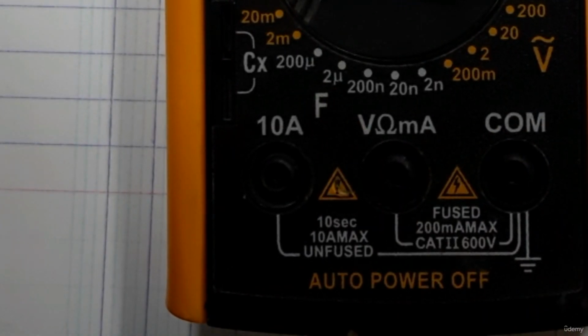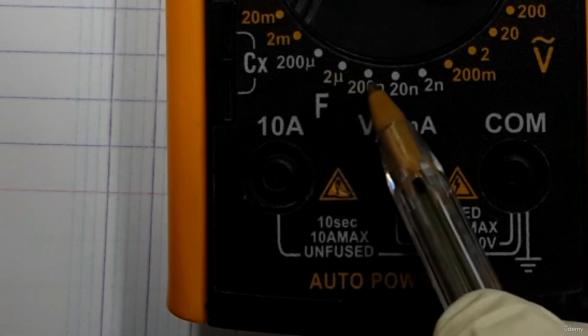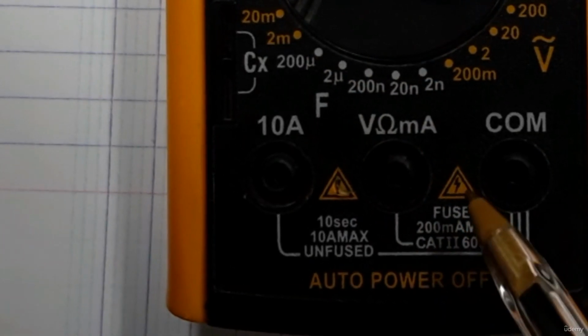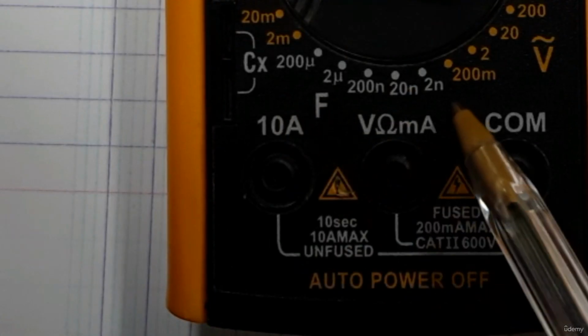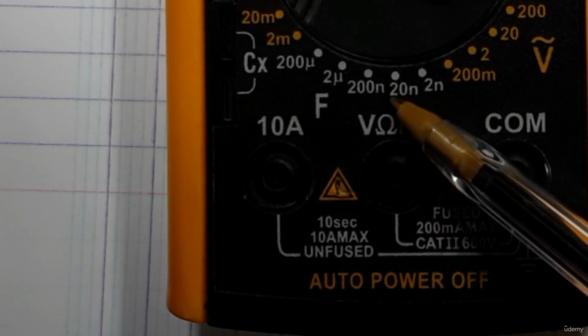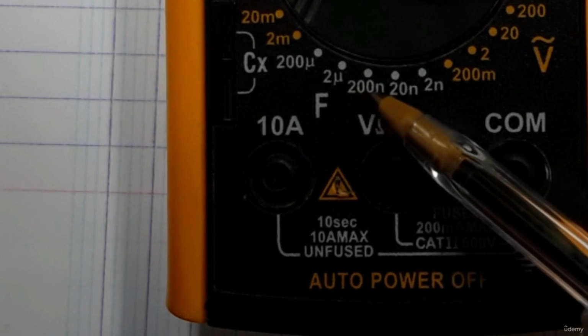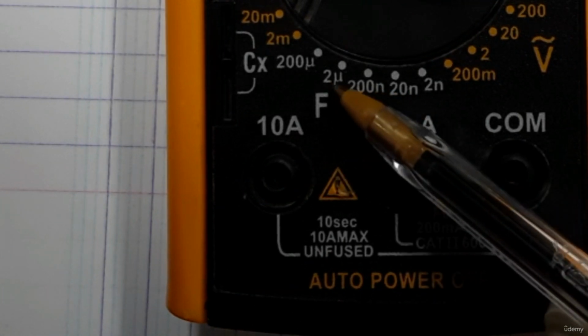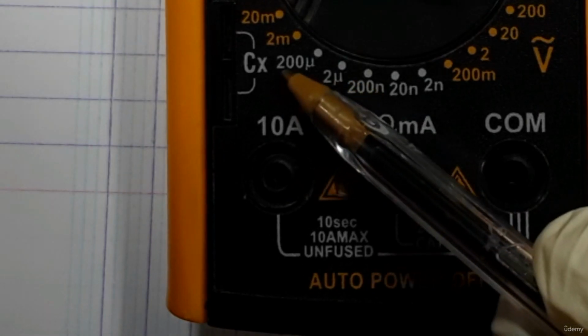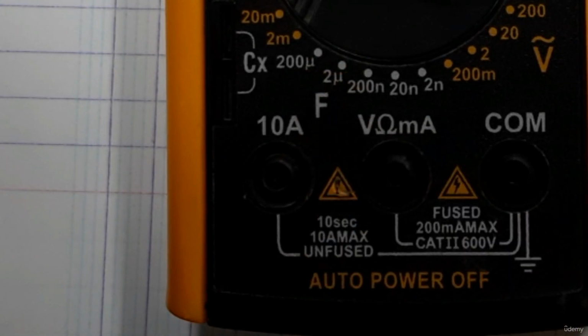Here, as you can see, we have F. F means farad. We use these options in order to measure capacitors. As you see here, we have 2n meaning 2 nanofarad, 20n, 200 nanofarad, 2 microfarad, 20 microfarad, and here we have 200 microfarad.